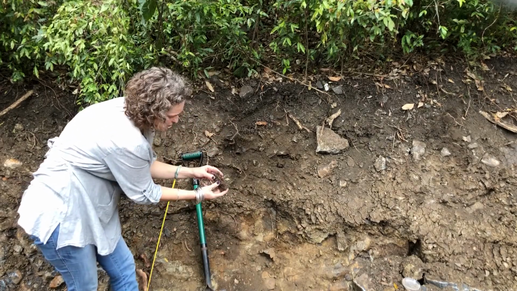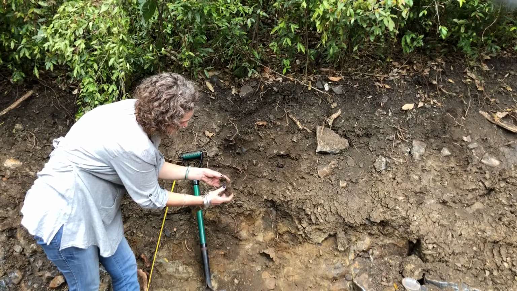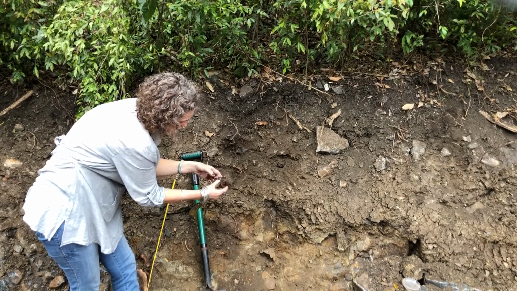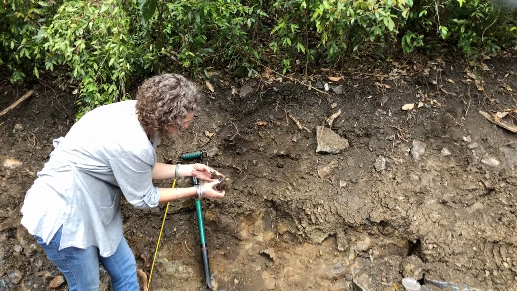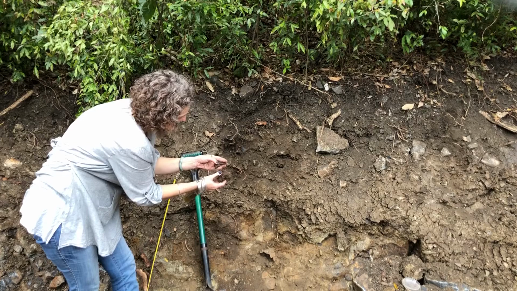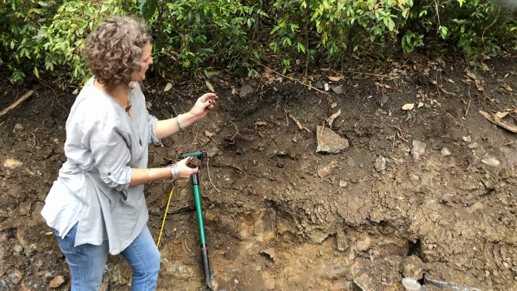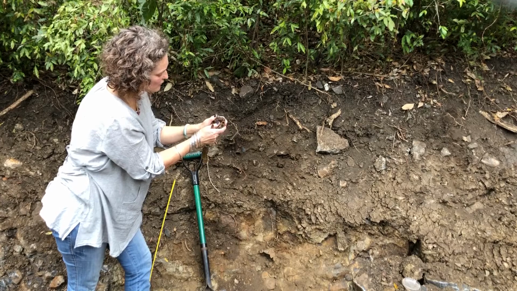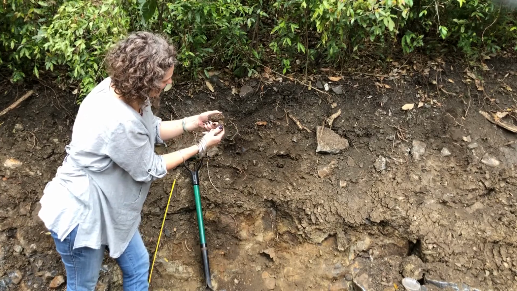And you can show people that, so you can break that open. Sometimes there might be roots in there, and you could possibly see if some of them have died because of waterlogging. Sometimes it's not that clear, but in some of the root channels you'll see the red from the oxidation.